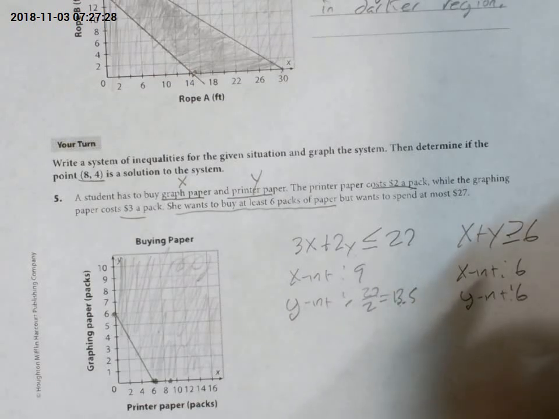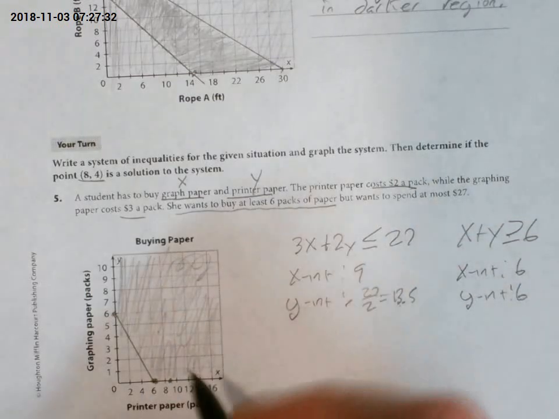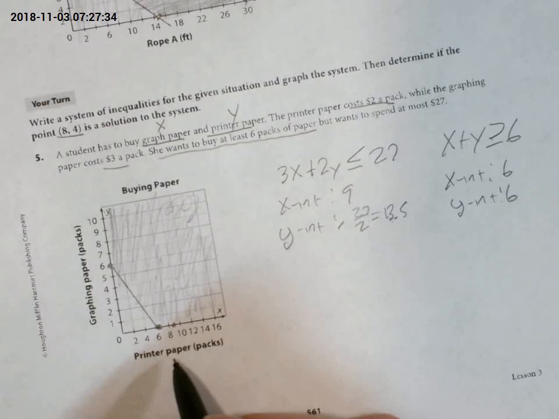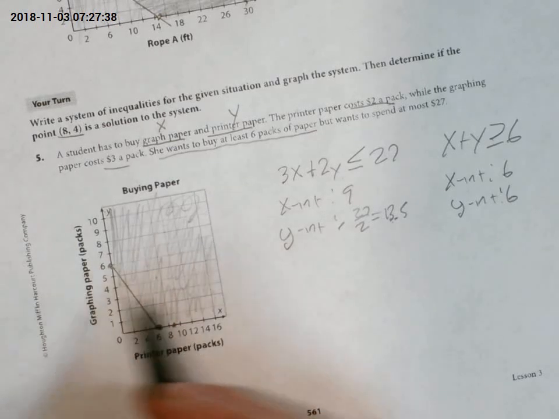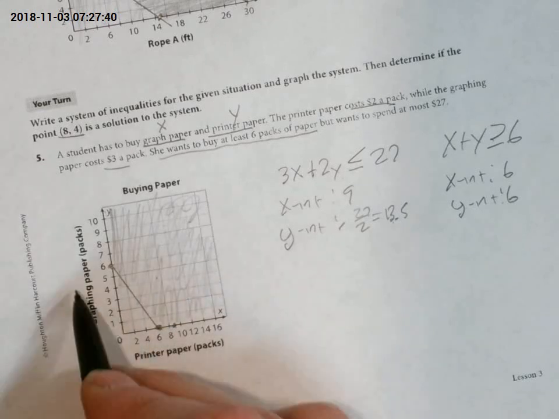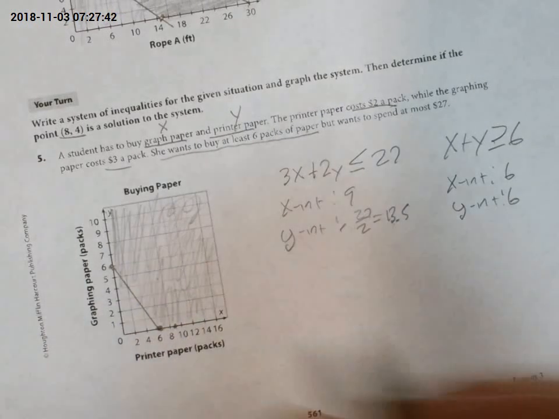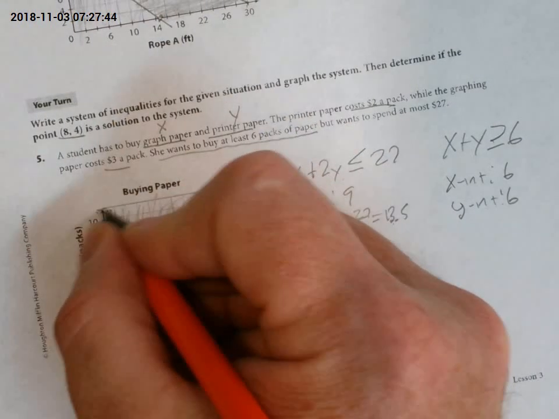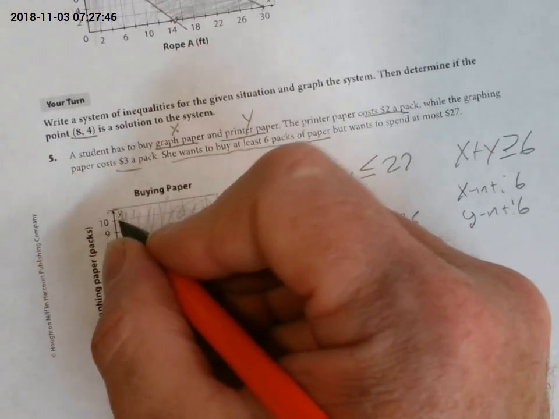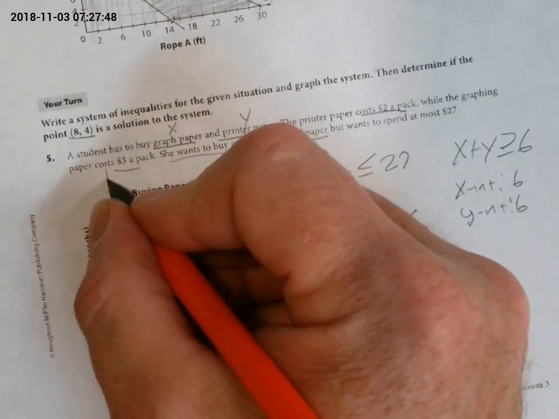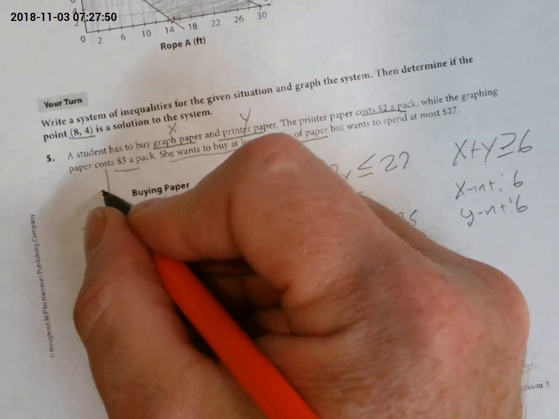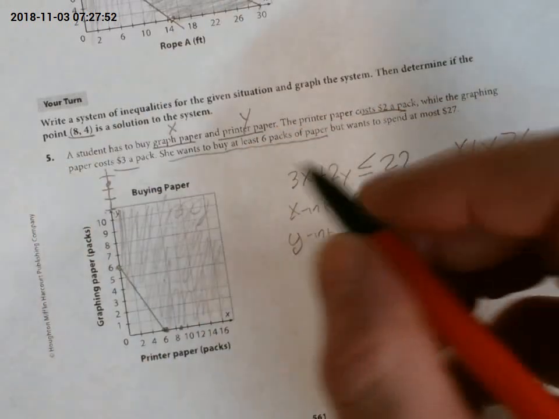Did I do that backwards? You know what? I didn't do that backwards, but I should have probably read this down here. This says printer and graphing paper. So I've kind of reversed them. In this situation, I'm just going to go up a few more. There's 10, 11, 12, 13, 14. We're going to go up to there.